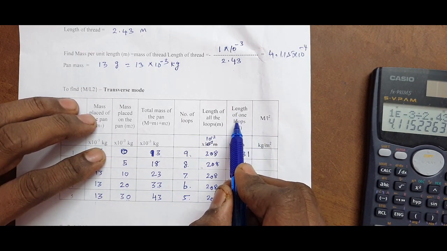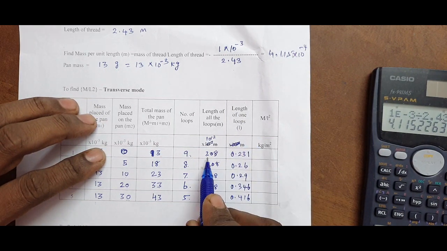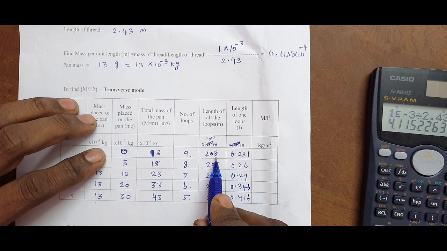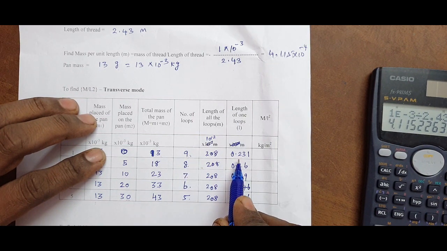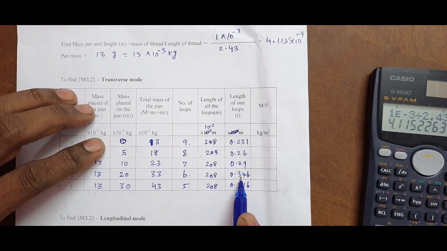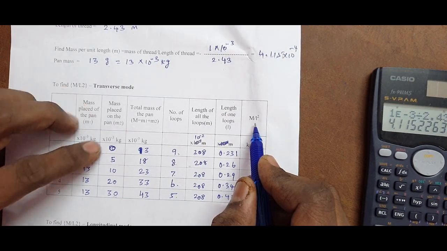Next, the length of one loop, L, is 208 × 10^-2 divided by 9. For one loop, you calculate the values 0.231, 0.26, 0.29, 0.346, 0.416. Next we find the M by L squared value.